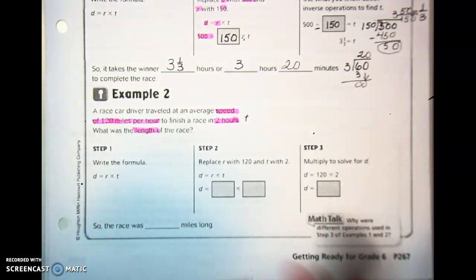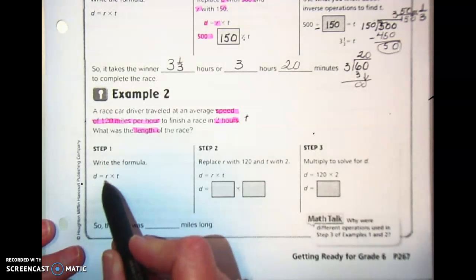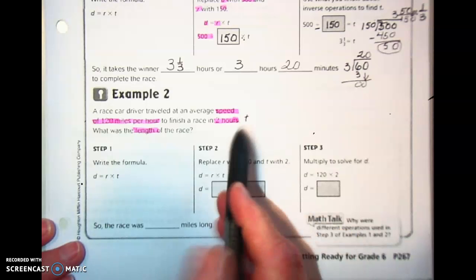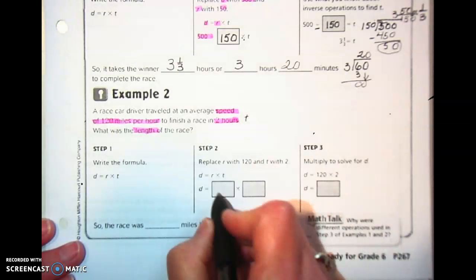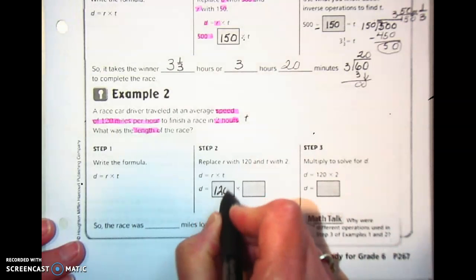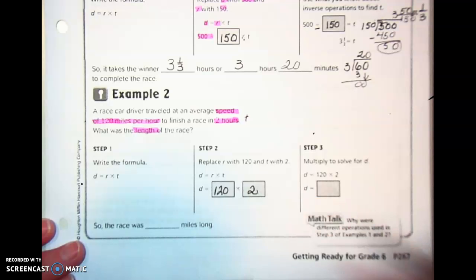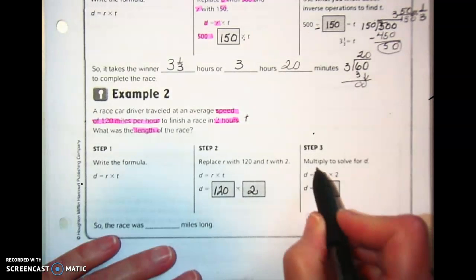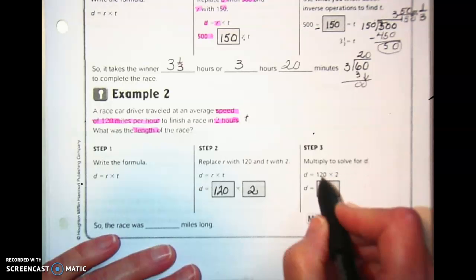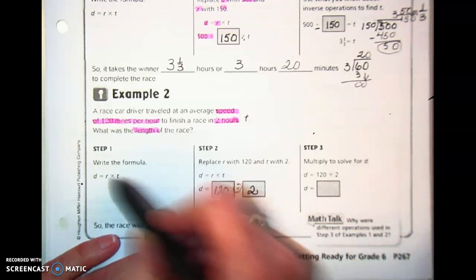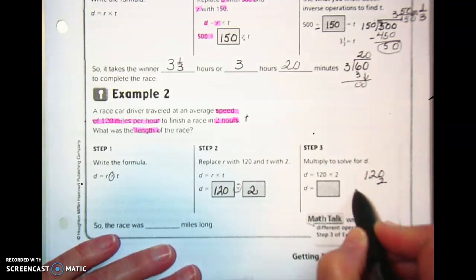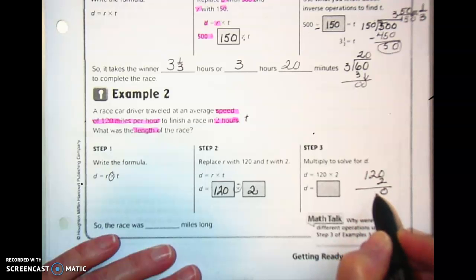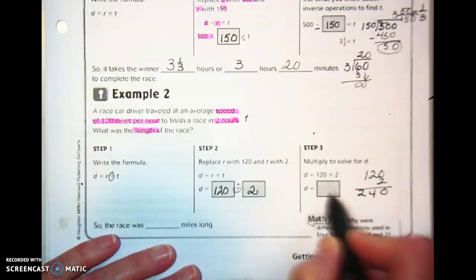So if we put those in, we write down our formula, distance equals rate times time, and we know that we don't know our distance. So we know that we're going to go at 120 miles per hour for 2 hours. So let's multiply to solve for D. Just like in our formula, we're going to multiply 120 times 2. 2 times 0 is 0, 2 times 2 is 4, and 2 times 1 is 2.